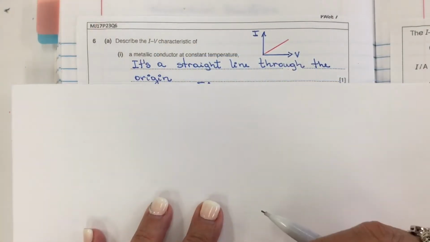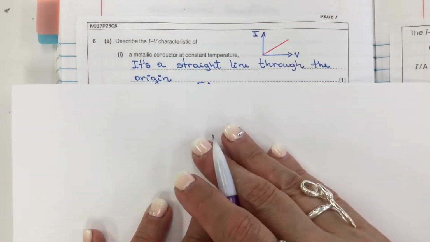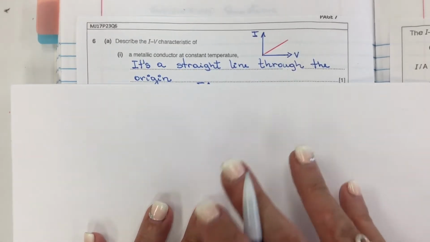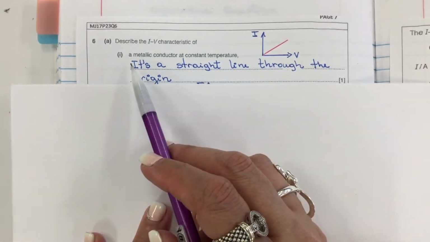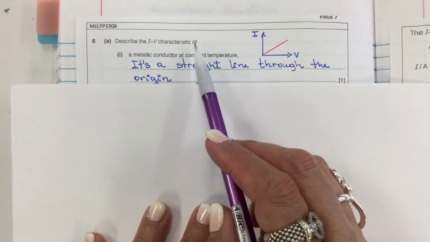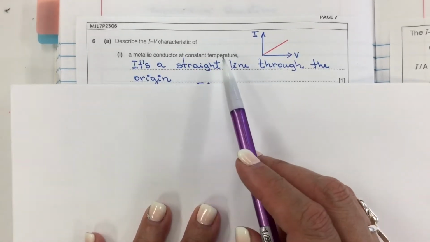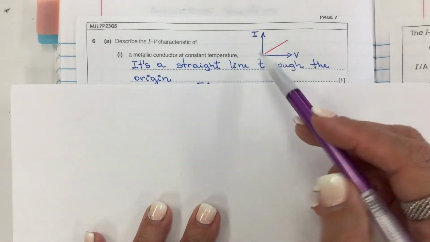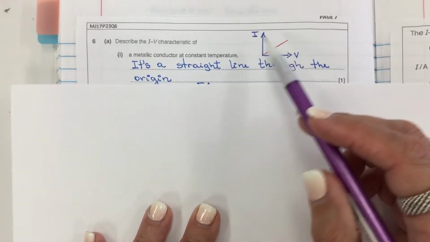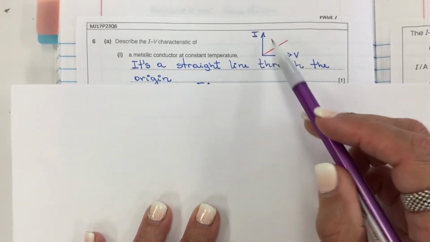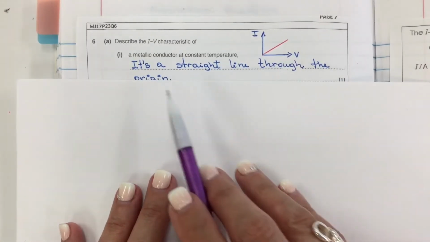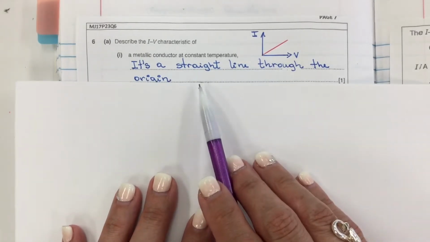With this brief explanation, let me do a practice problem that involves the filament lamp IV graph. So A, describe the IV characteristics of a metallic conductor at constant temperature. This is how the graph should look. You can do just one quadrant. You don't have to do all the way down. Just one is fine, as long as it can be described as a straight line through the origin.